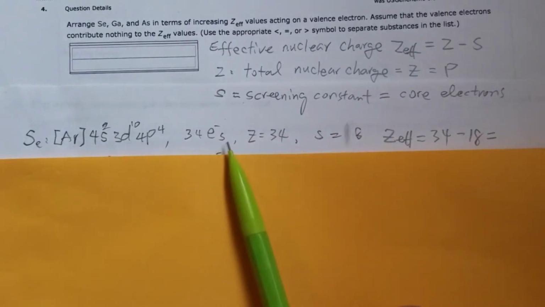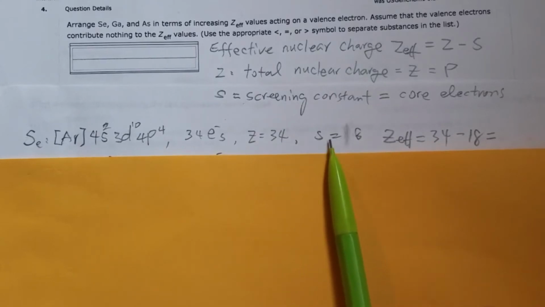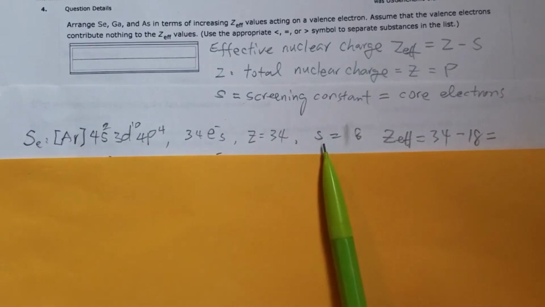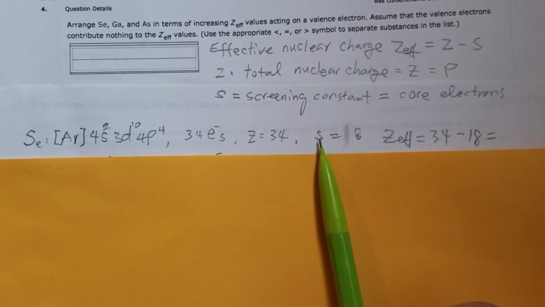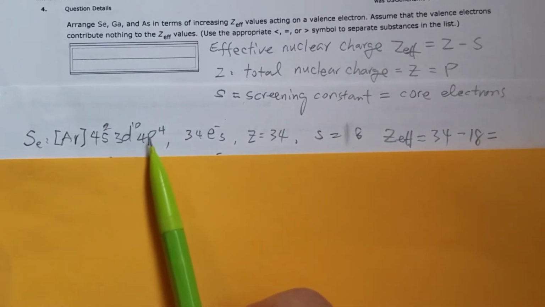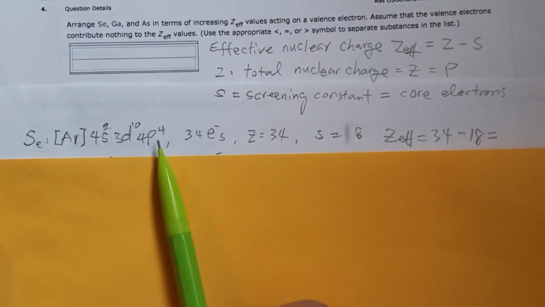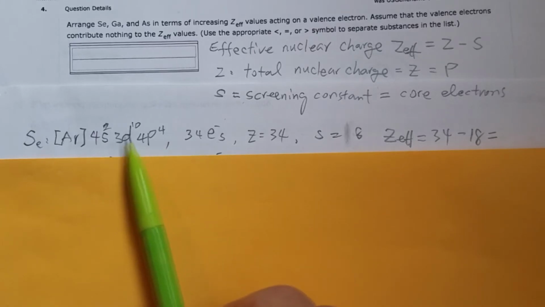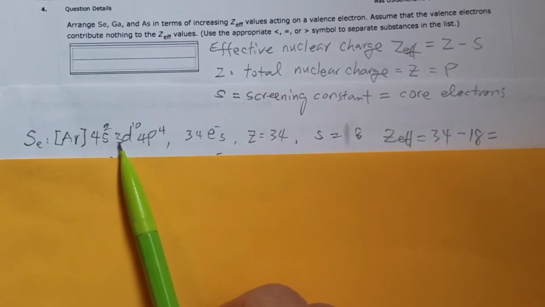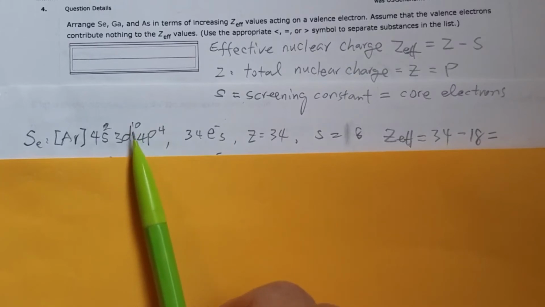Actually, we need to make one correction here. When we count the total number of core electrons, which is the screening constant, we need to understand that only the outermost energy level electrons are counted as valence. Even though you see this 3d, the principal quantum number is 3, and it's fully filled, a 3d10.